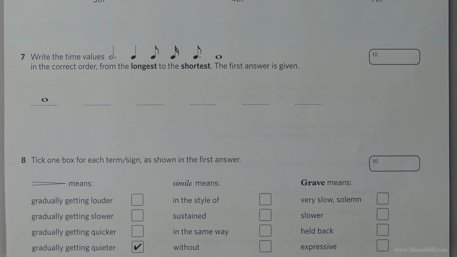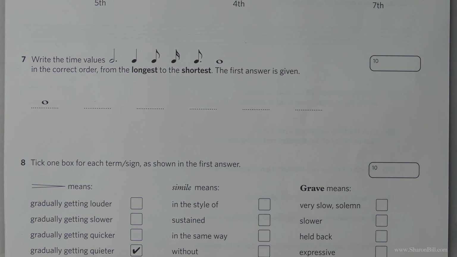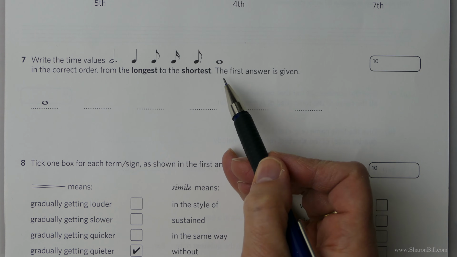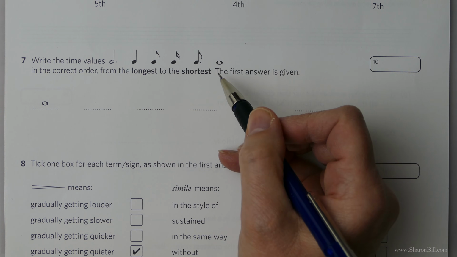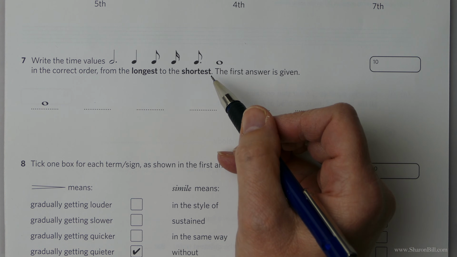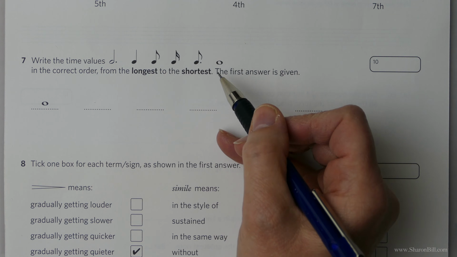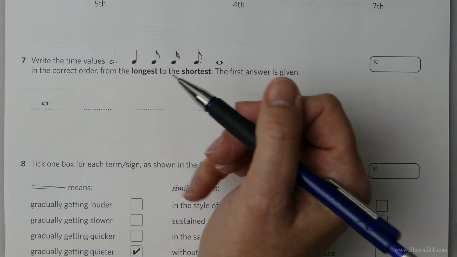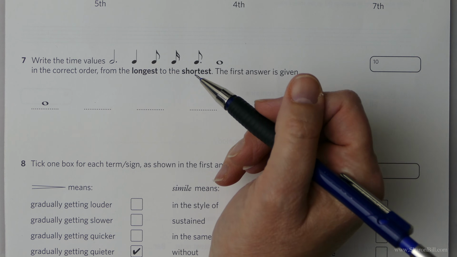So now we're asked to write these time values in order from the longest to the shortest. I have to admit this really scrambles my brain, so I have to take it in stages and just cross out as I go along so I don't lose track of where I've got to. So let's first of all, instead of trying to hold it in our head, write down the note value.